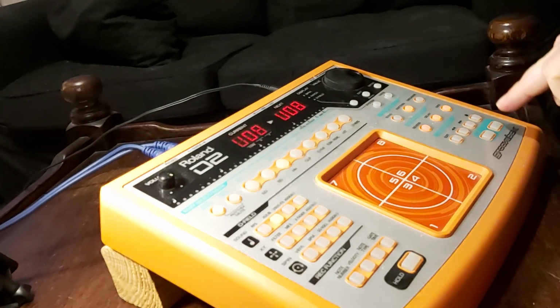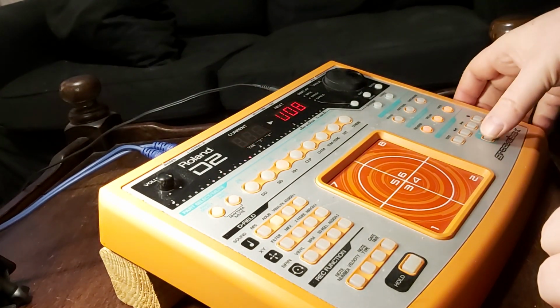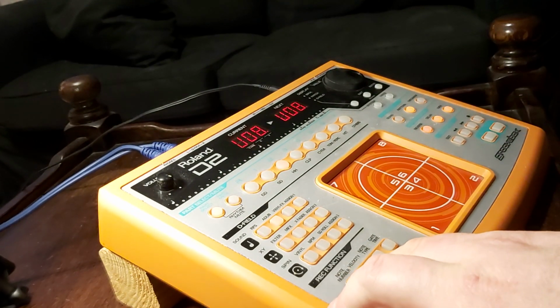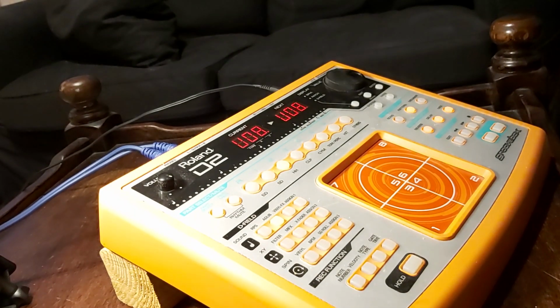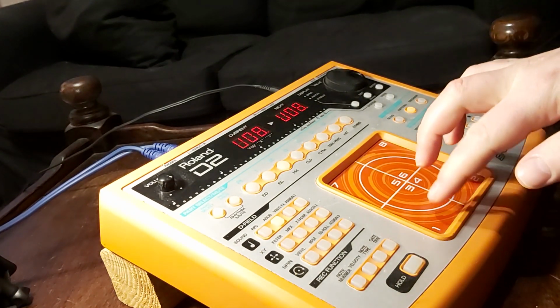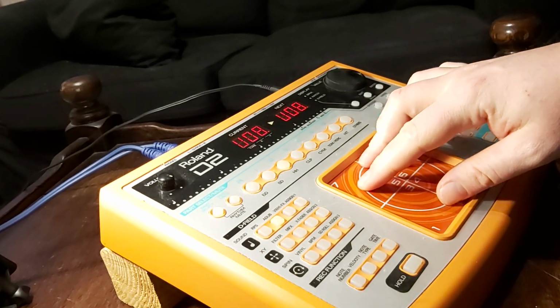But as you can see, it is not recorded because you cannot record with the note number. You need something like a keyboard or a pad controller or those.